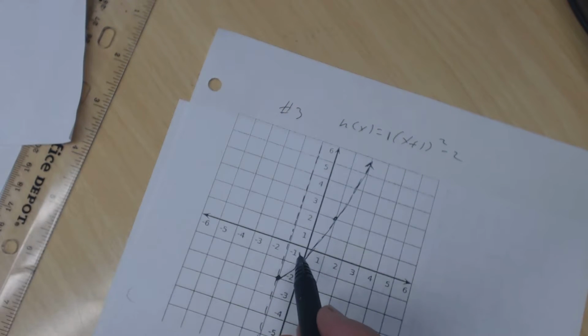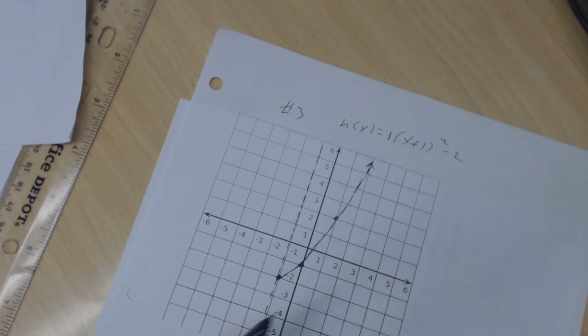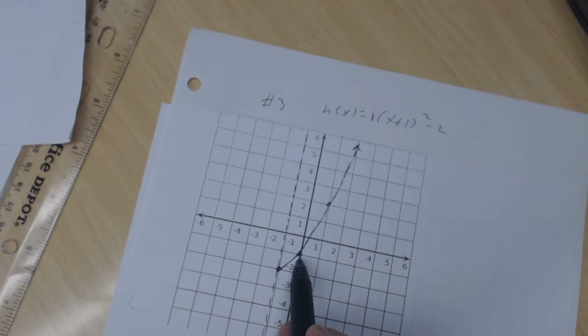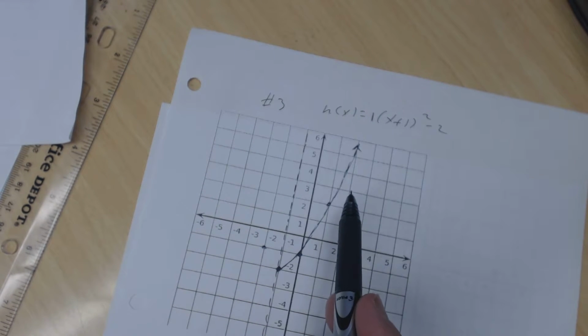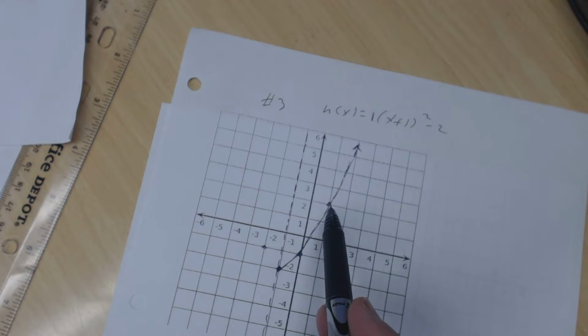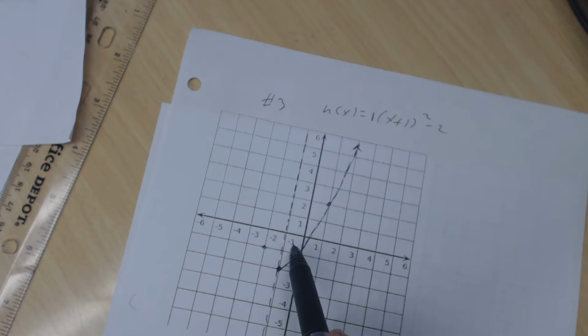All right, and then what I would do next is just use symmetry. So you see this point right here? That's 1 unit from the axis of symmetry, so go 1 unit this way. Because remember, all quadratic functions are symmetric about the axis of symmetry. So if this is a point and I reflect it about the axis of symmetry, I get that point here. So think about the distance.